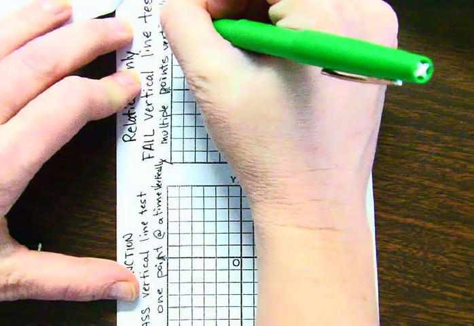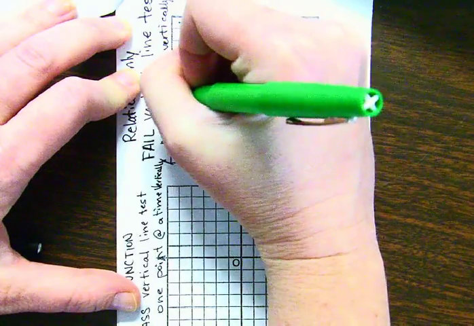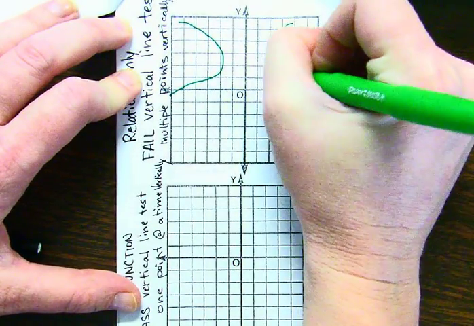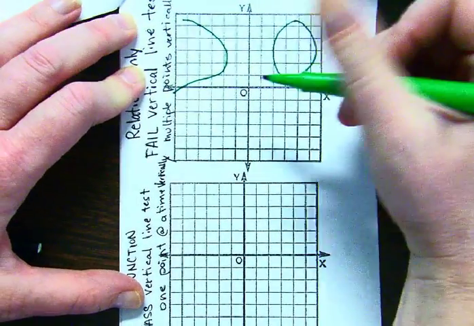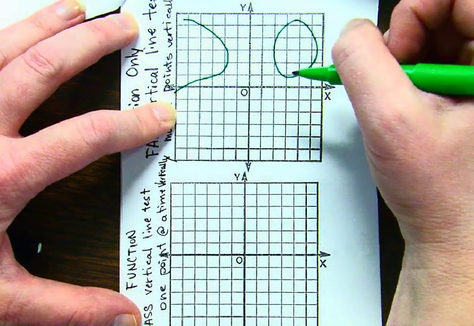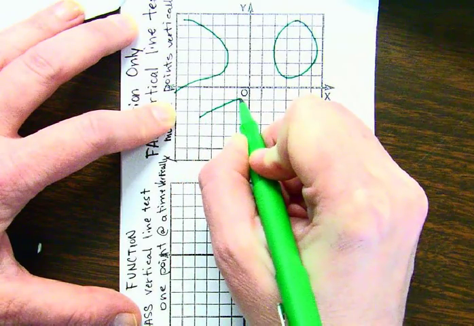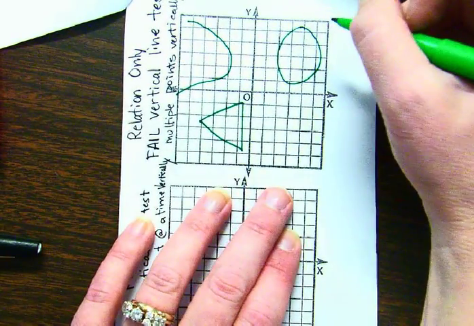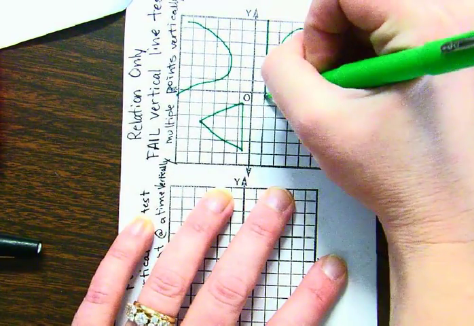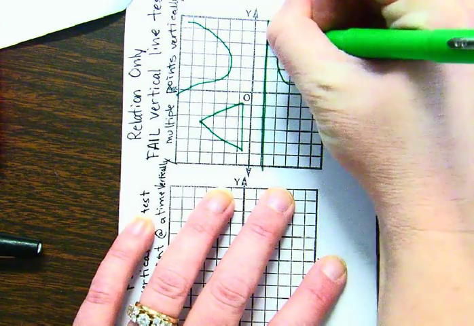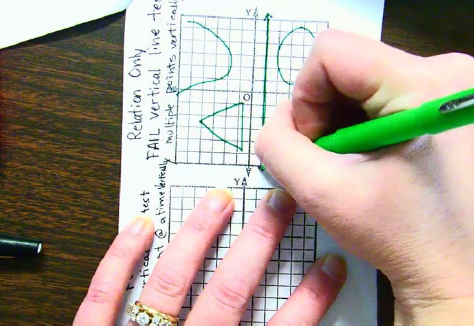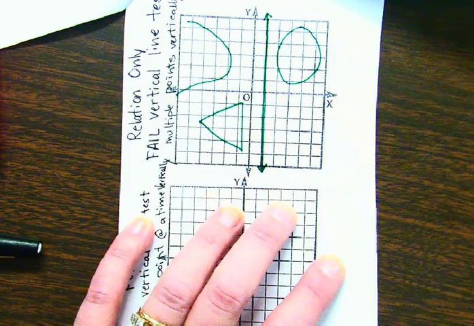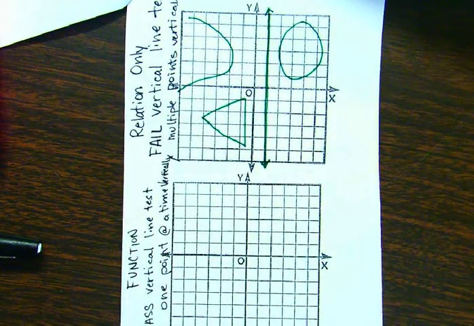One that you might see is something that looks like this. You might see something that looks like this. You might see something that looks like this. And you could even see something that looks like this. All of these are going to fail the vertical line test.